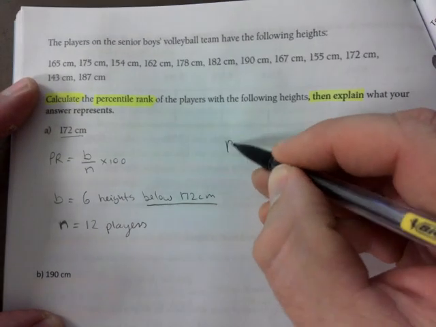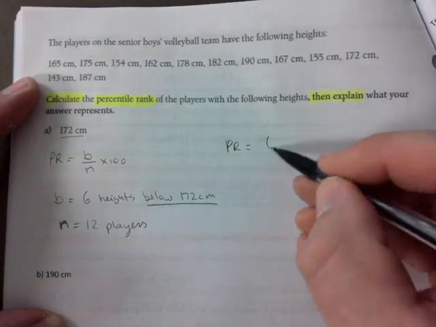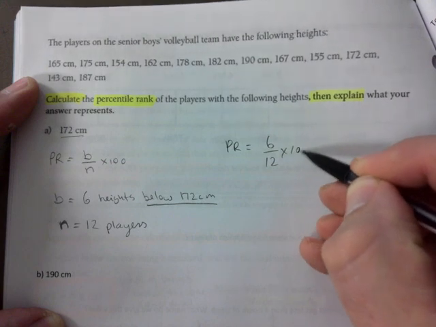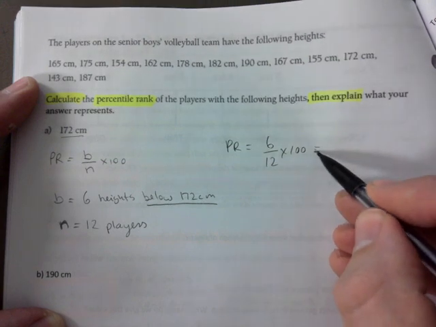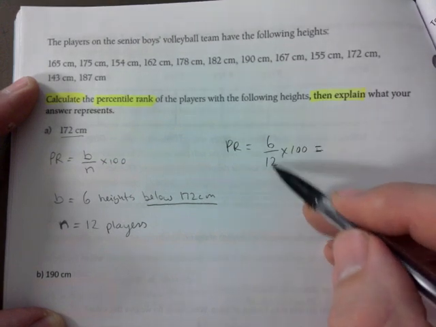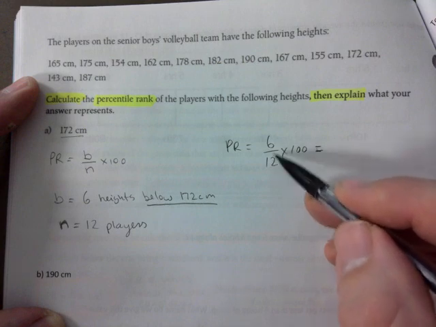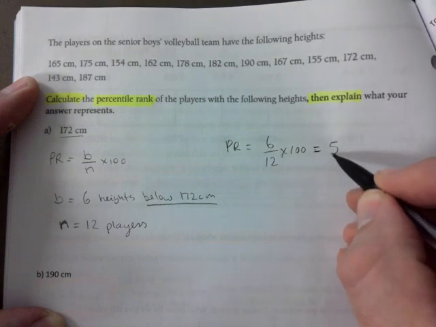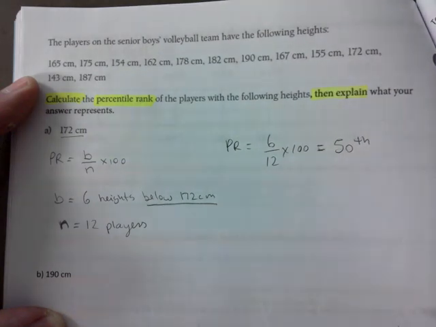Now we're ready to calculate. PR is 6 over 12 times 100. I think you can do this one, right? What's 6 over 12? Half, right? Times 100? 50th.